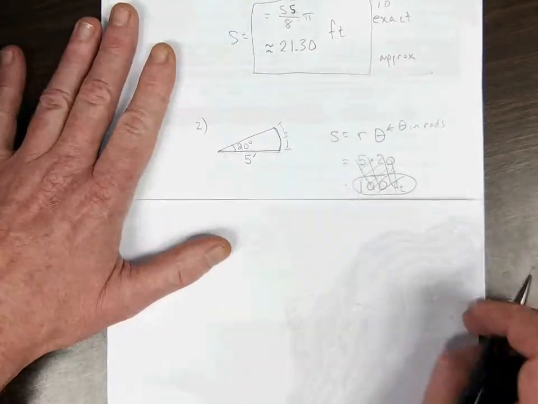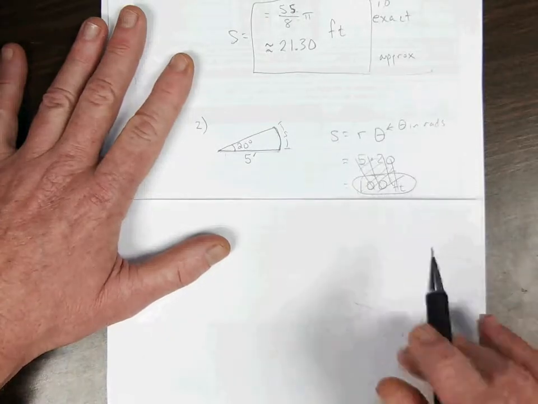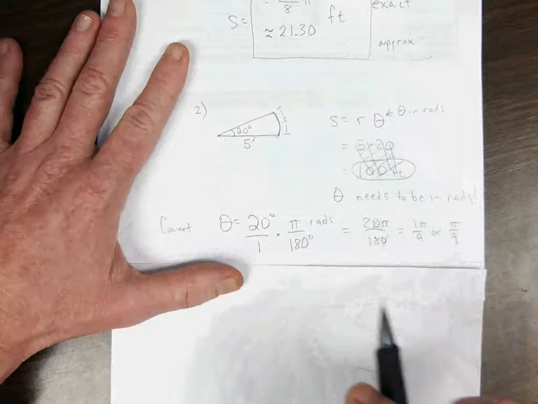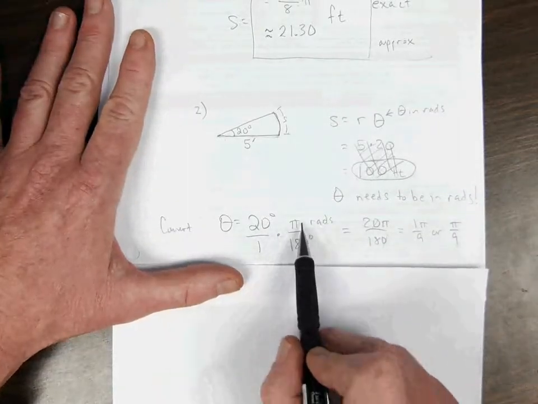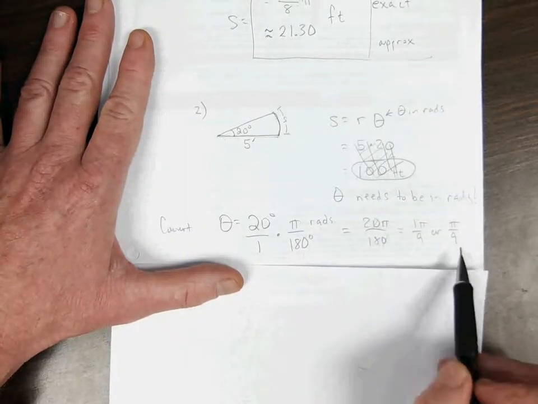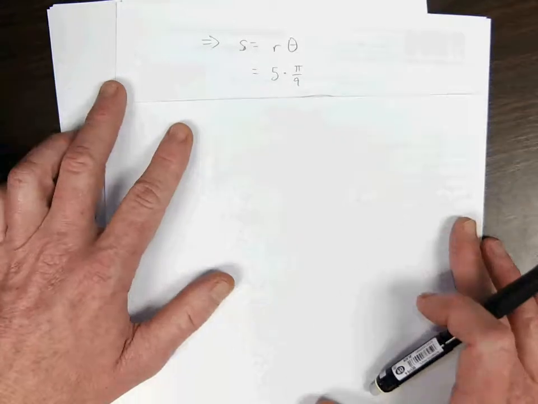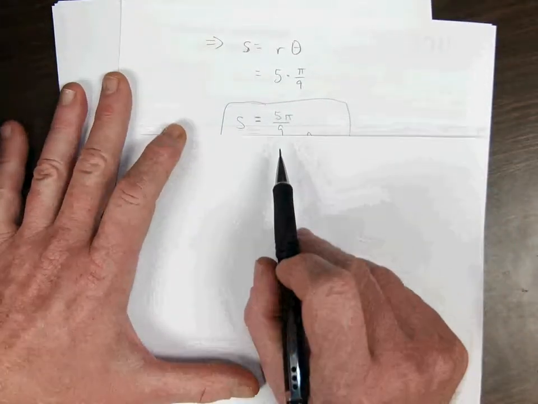If you forget to convert to degrees, you'll get answers that are way bigger than what you would expect. All right, so we need our angle in radians. So the first thing we need to do is convert that to radians. Remember how we convert. And so in radians, that angle is pi over 9. So now we just plug into our formula with the radian angle. We end up getting 5 pi over 9.